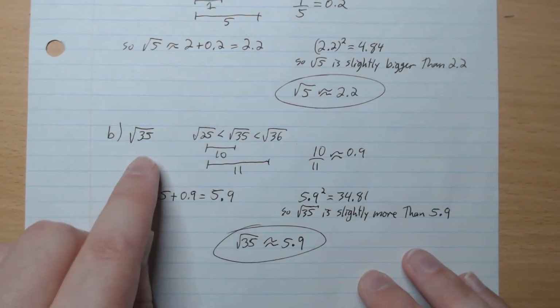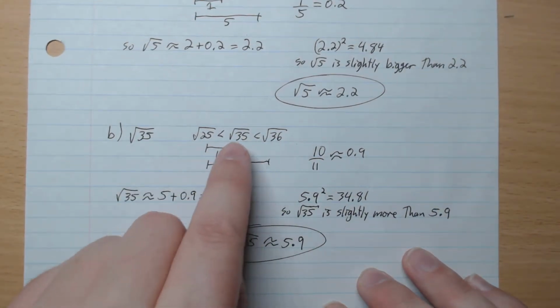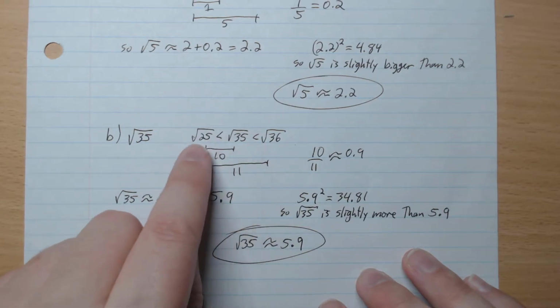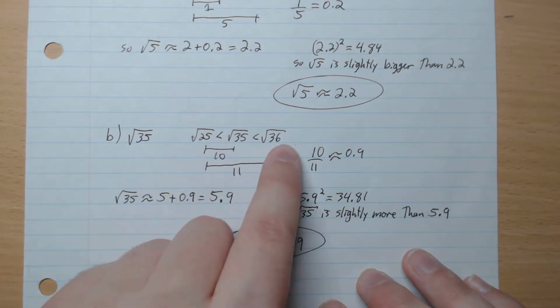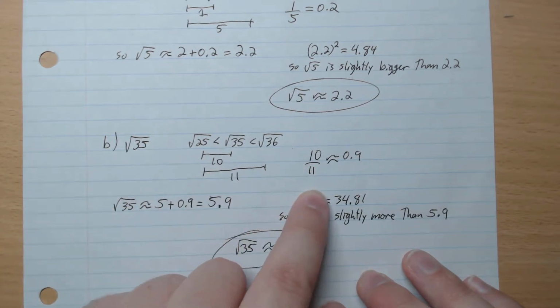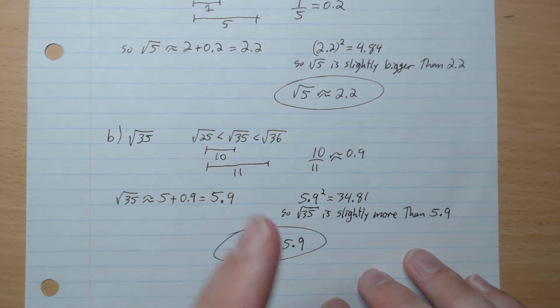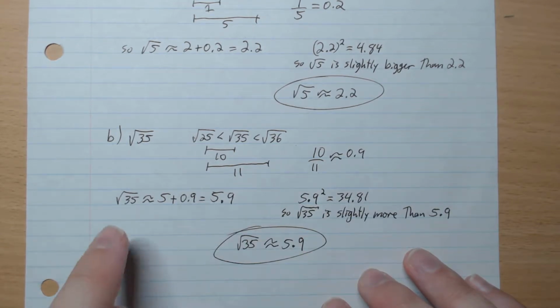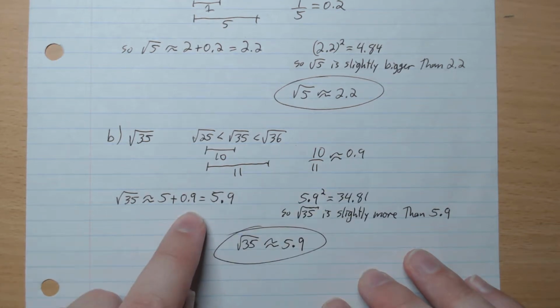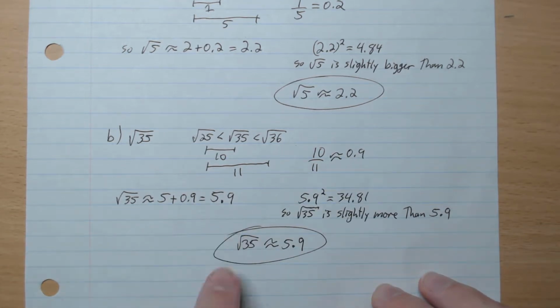Okay, B, root 35. So it's the same setup. What are the perfect squares in between each? So we have root 25 and root 36. The distance between 35 and 25 is 10. Between 36 and 25 is 11. And so we go 10 over 11 as such, which gives us 0.9 approximately to one decimal place. And so that means this root 35 here is approximately 5, the lowest here, 5, plus 0.9, like that, which gives us 5.9. So root 35 is approximately 5.9.